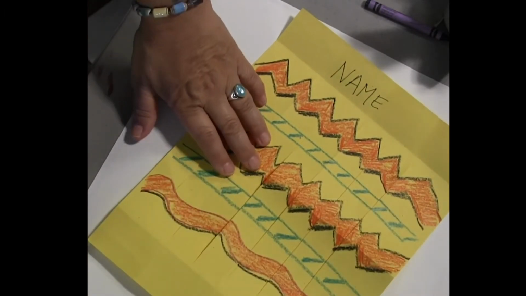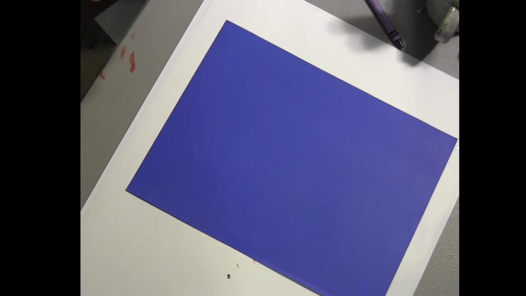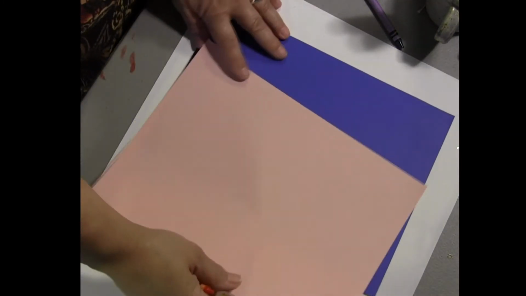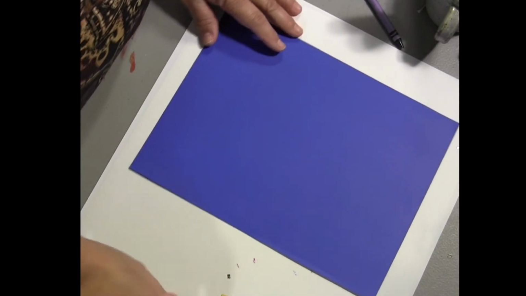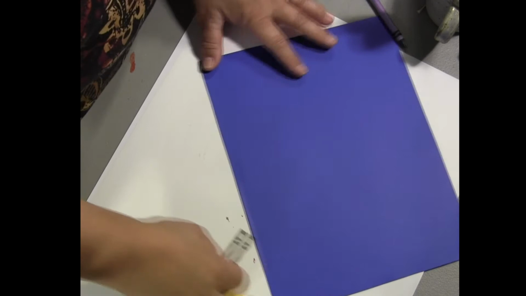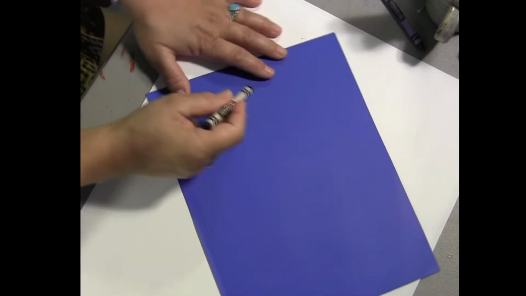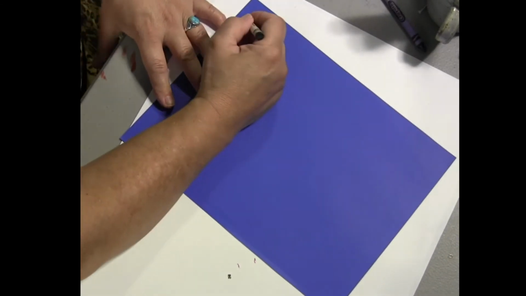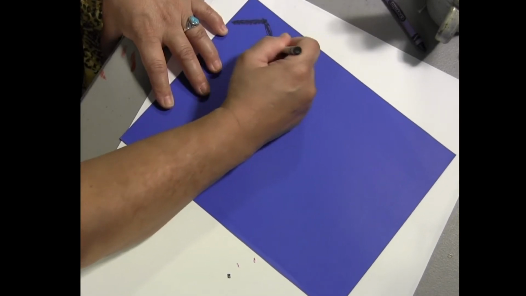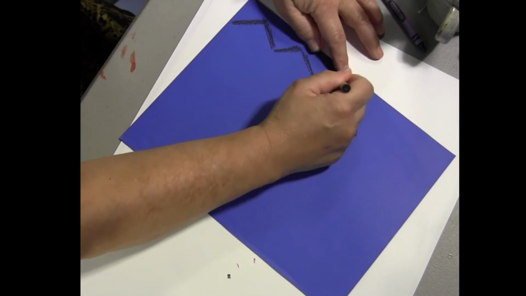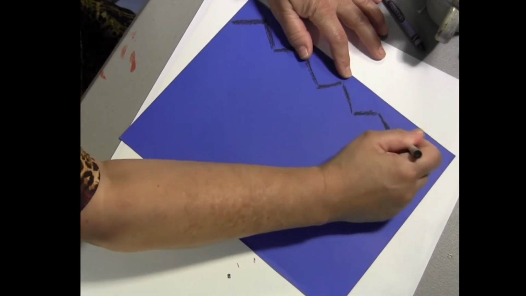Now, to create the papers that go in our weave, take a different color paper, maybe 2 different colors, and we're going to create our strips. Now before I do that, I'm going to add a pattern. Again, everything is about patterns. So I'm going to take my black crayon and create a pattern here. And I think I'm going to go sort of the same idea that I did on the other one, but just with a black crayon.